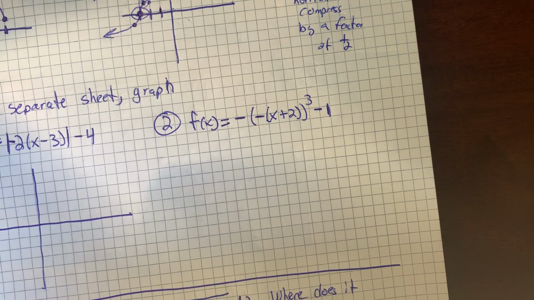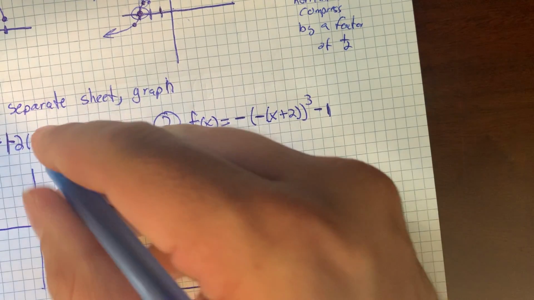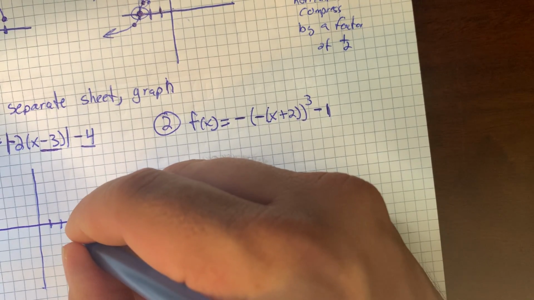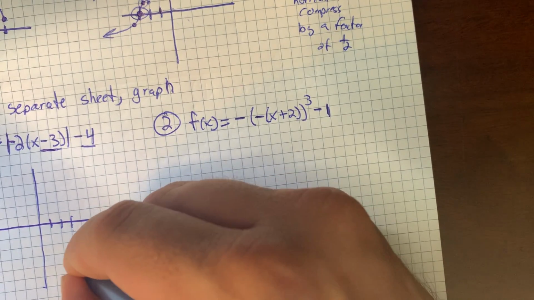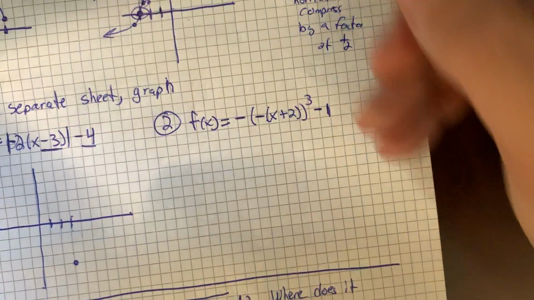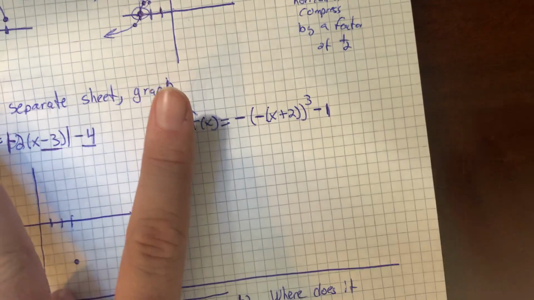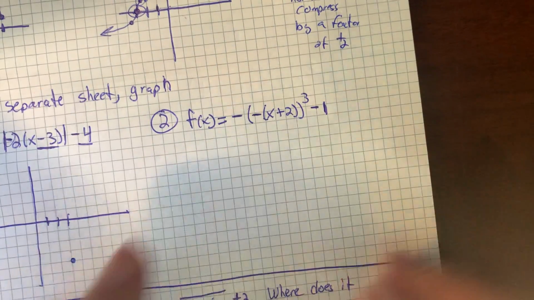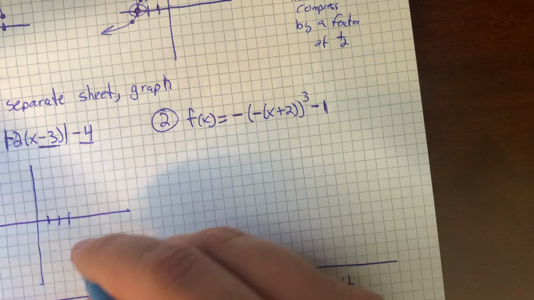And we see that this is an absolute value function. We'll start with the vertex. It's 3 to the right and 4 down. This negative is on the inside. It is a horizontal reflection, which for an absolute value function does nothing. So we can almost ignore this negative that's on the inside.